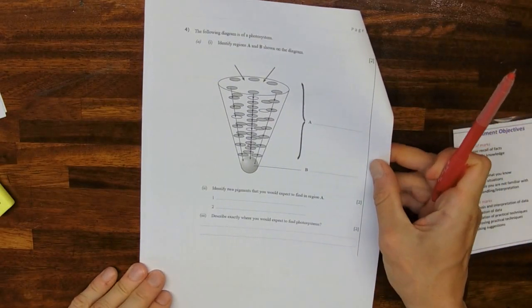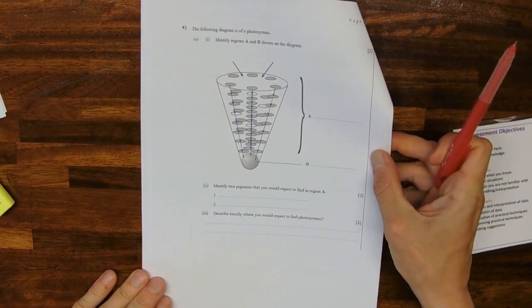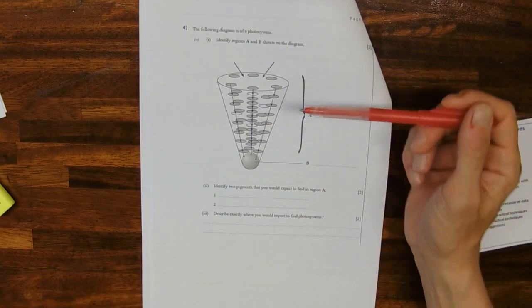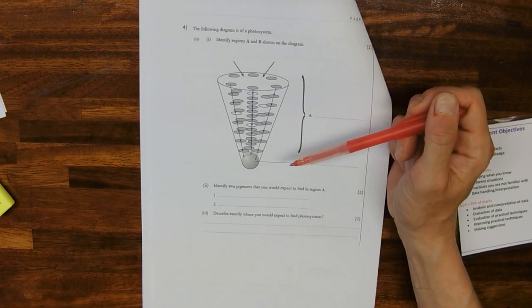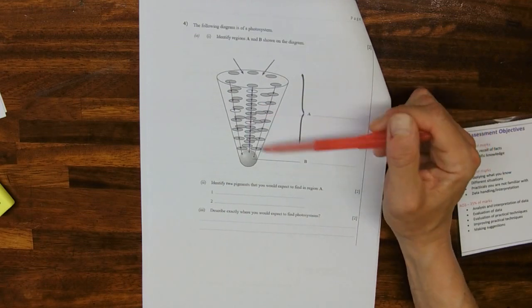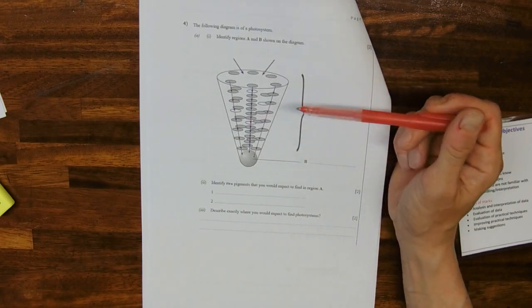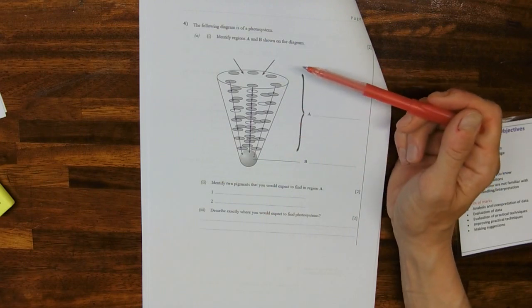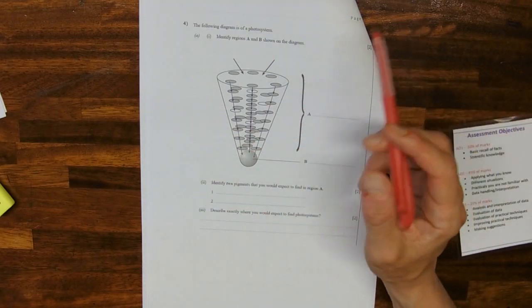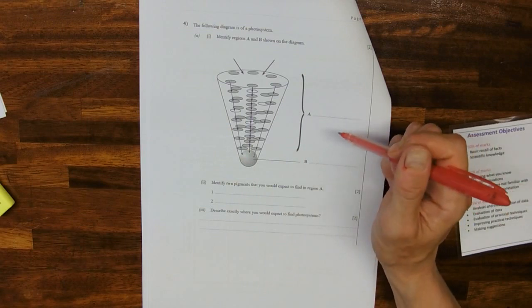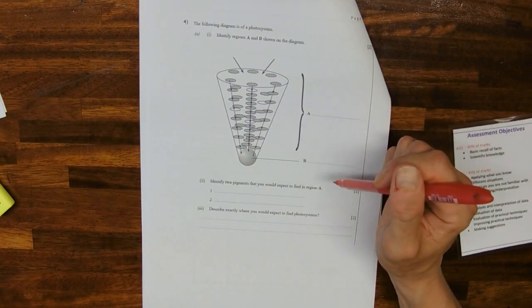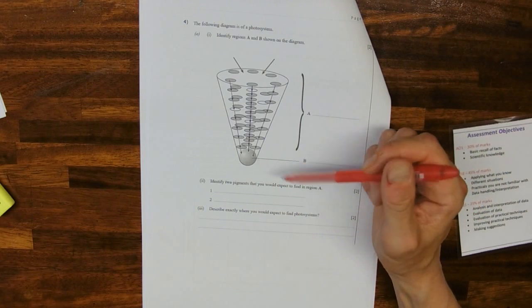Component 1 task book, and this is question 4. And this would be about photosynthesis. You should recognize this diagram here and identify regions A and B. So just straight knowledge, A01, what's A and what's B. You should know those names.